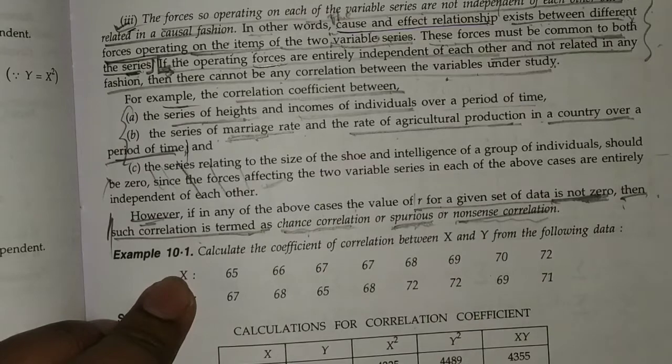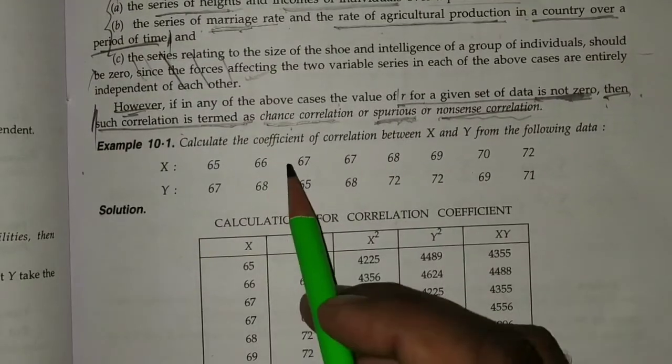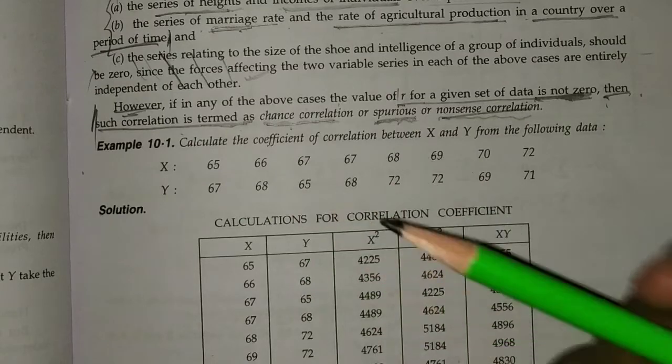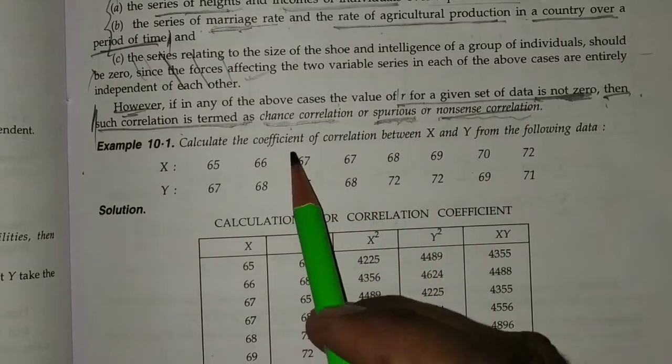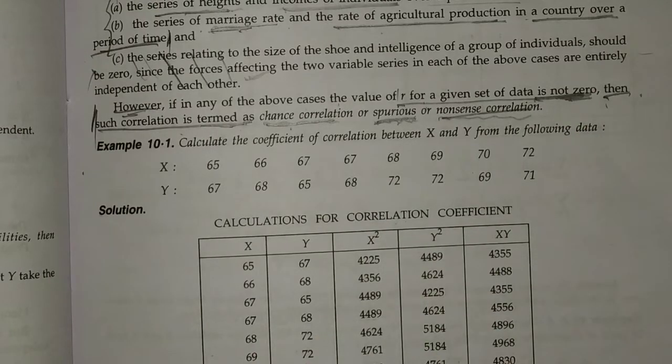So here we have to stop our discussion today in this class. Next class we are going to go for the numericals only. We have to find out the correlation coefficient between x and y by using the Karl Pearson correlation method.